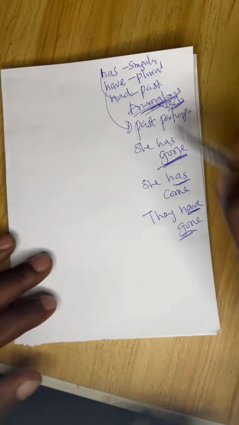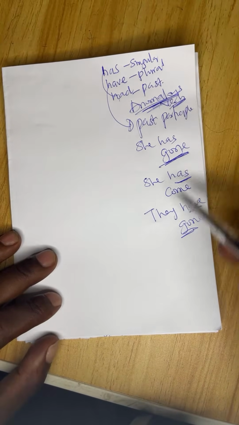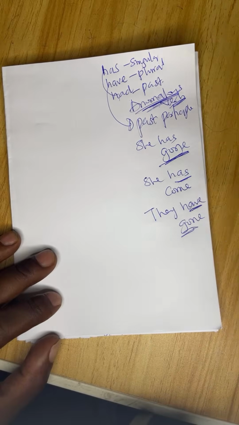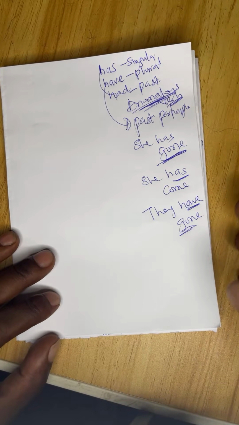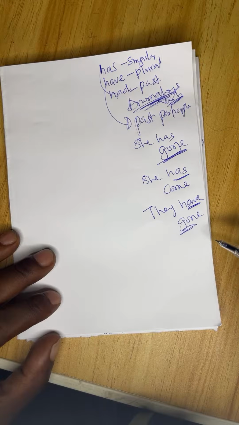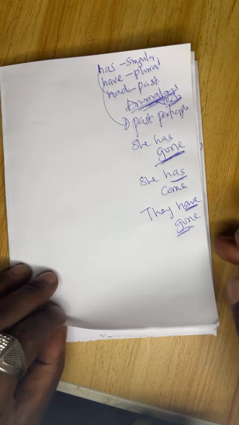So please take note of this. Anytime you use this verb, it's not have understand, it's have understood. Understood is the past participle of understand. Do you get? So let's leave this.